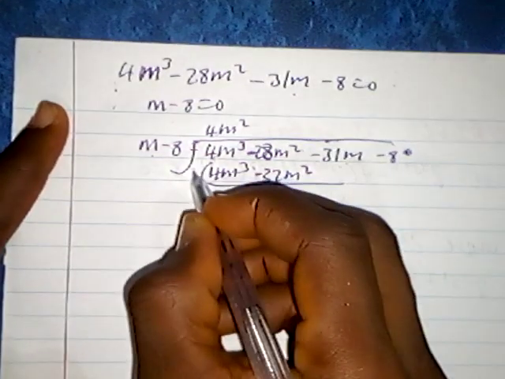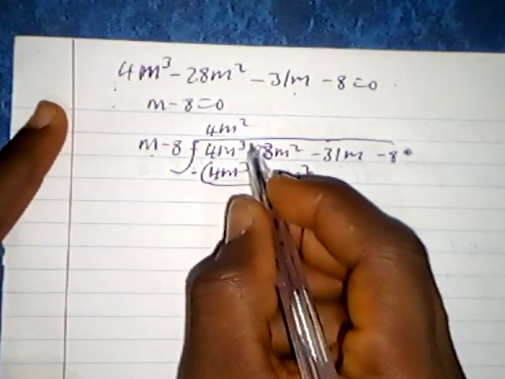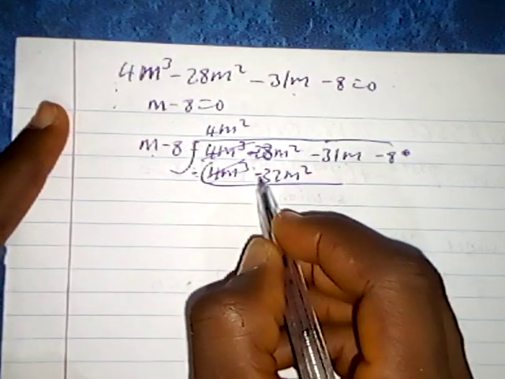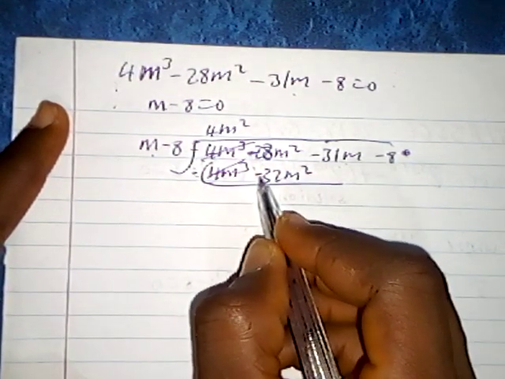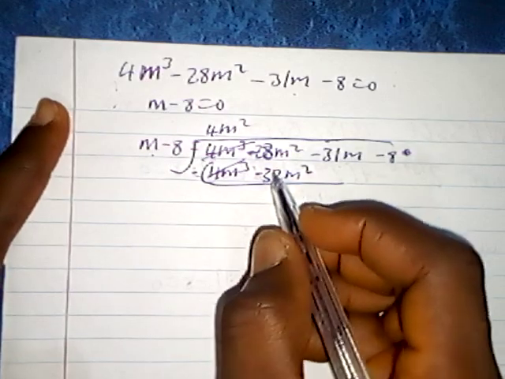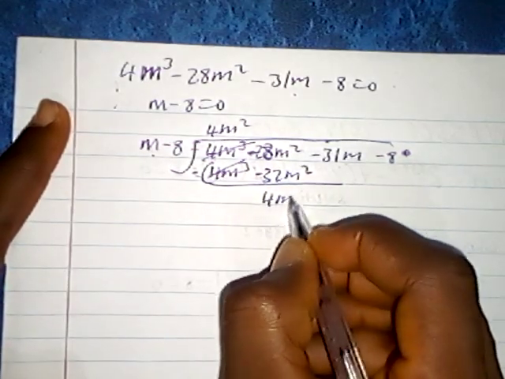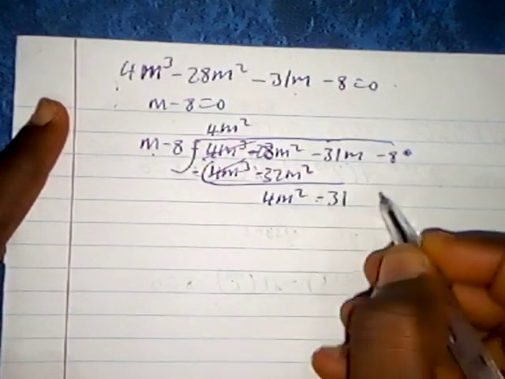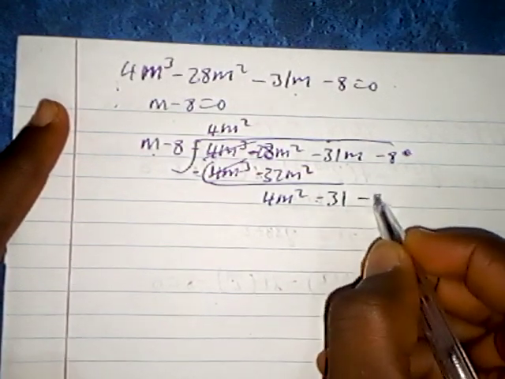Now we give a minus sign. We multiply everything there with a minus sign. This we cancel. So minus 28, minus times minus is going to give you plus. 28 plus 32, what is it going to give you? Is 4m square. Right? We bring this down, minus 31, minus 8.